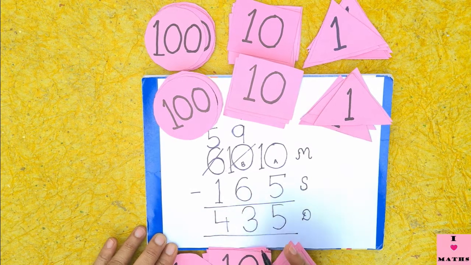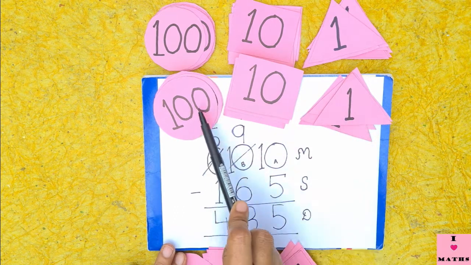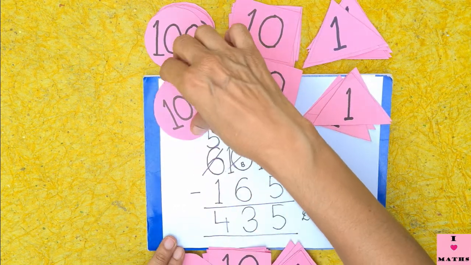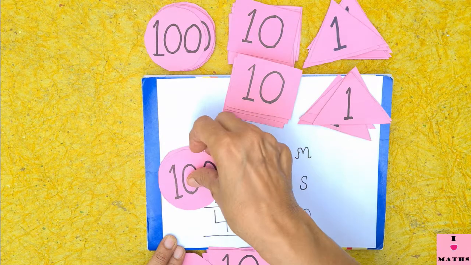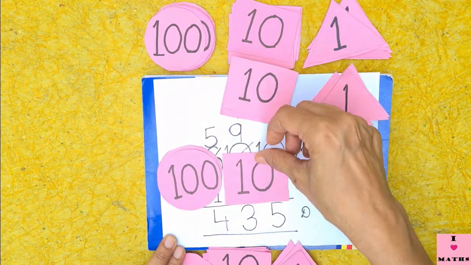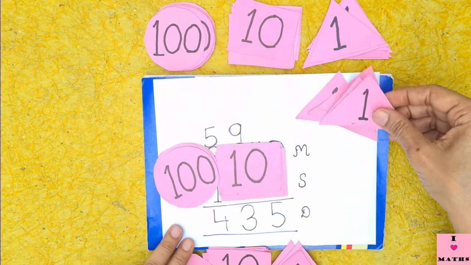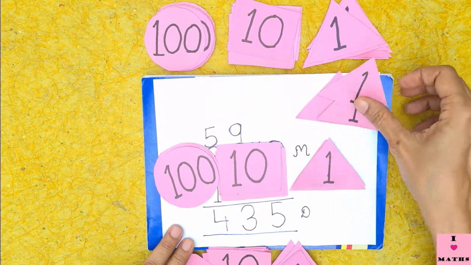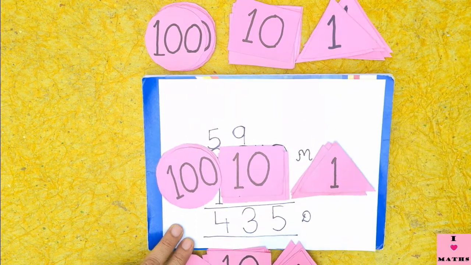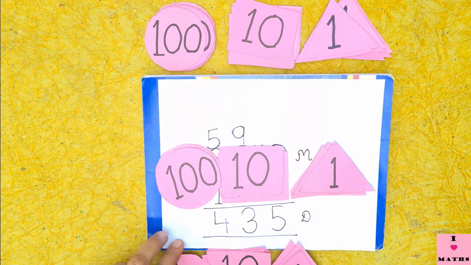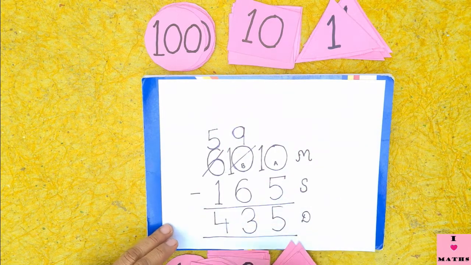So our answer is 435. Let us see whether these cards are making 435 or not. 1, 2, 3, 4. So 400, 1, 2, 3. 430, 1, 2, 3, 4, 5. So our difference is 435. Now let me remove all these cards and once again let us revise our sum.